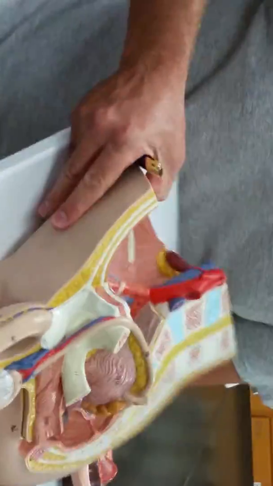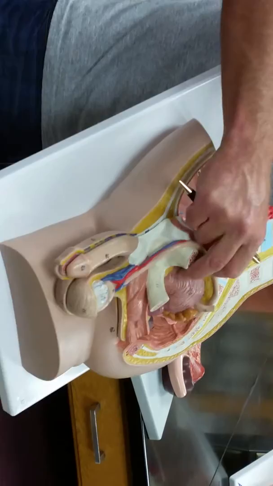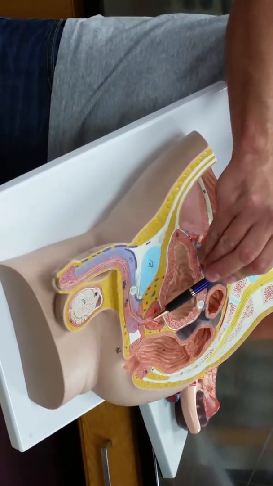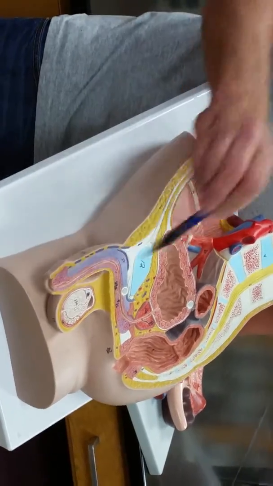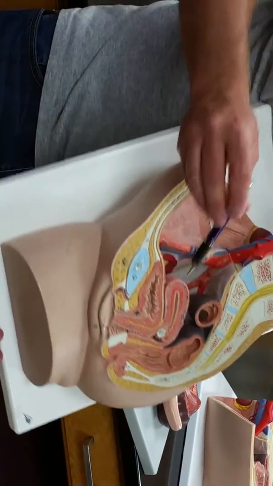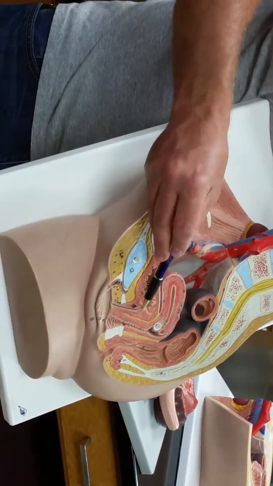Then we have urinary bladder and urethra. Urinary bladder, right here. Urinary bladder, urethra. That's for the male. Female, urinary bladder and urethra.